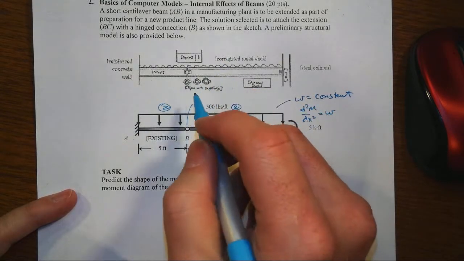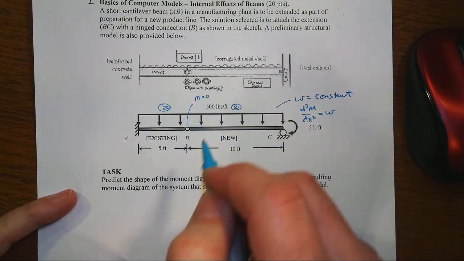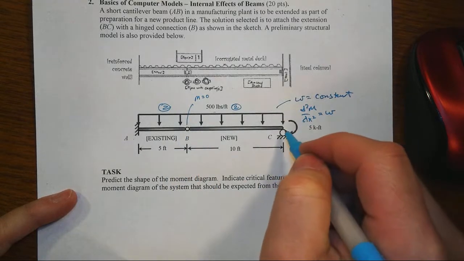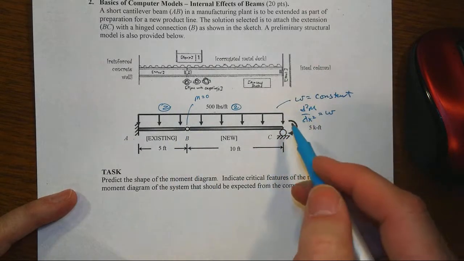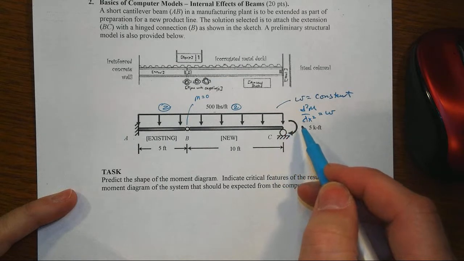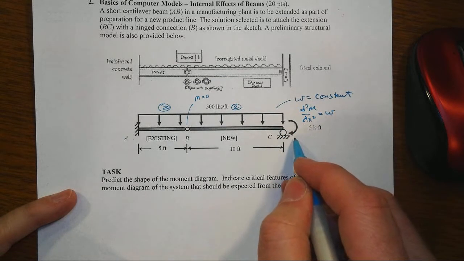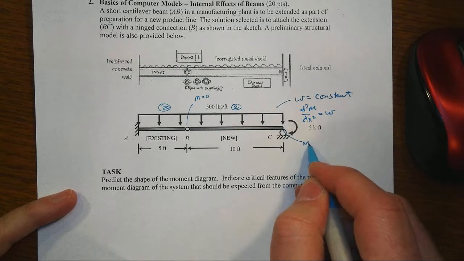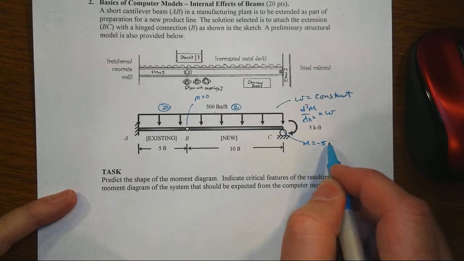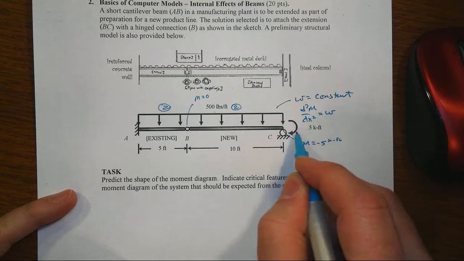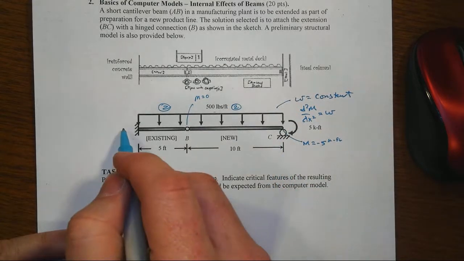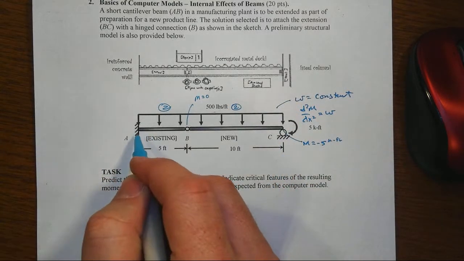Another aspect of this is that we're going to have moment equal to 0 here at the hinge, as well of course we'll have moment equal to 0 at the roller. Oh wait, it won't be equal to 0 here because we have an applied couple right there. So we know that the moment won't be equal to 0, it'll be equal to a minus 5 kip foot, frowny face, here at the end. And then we'll have some non-zero moment here over at this end.